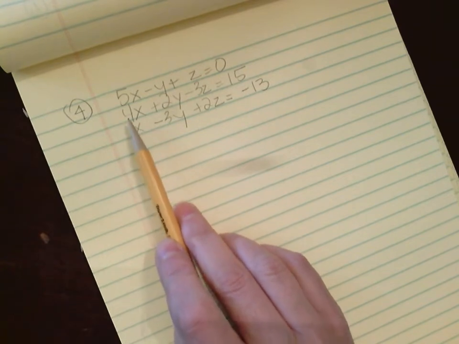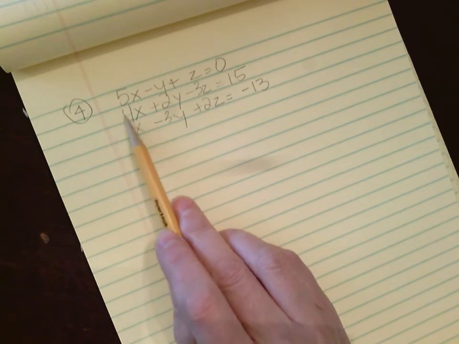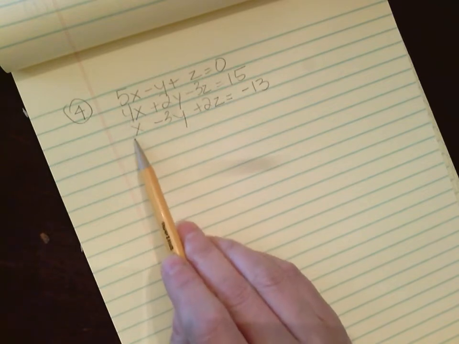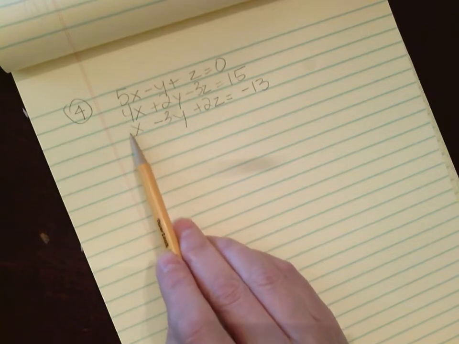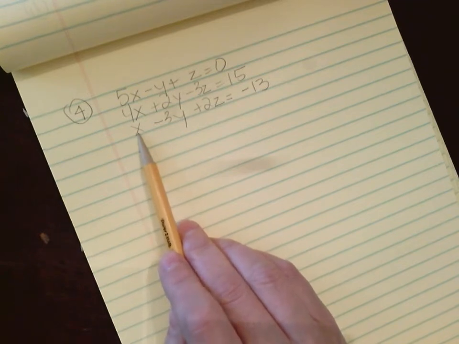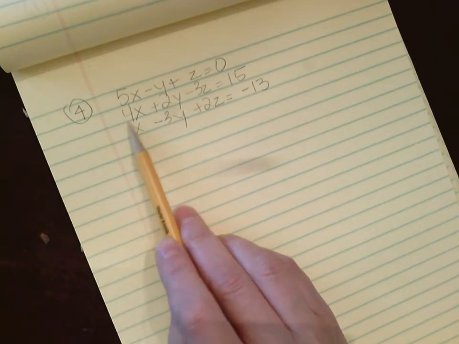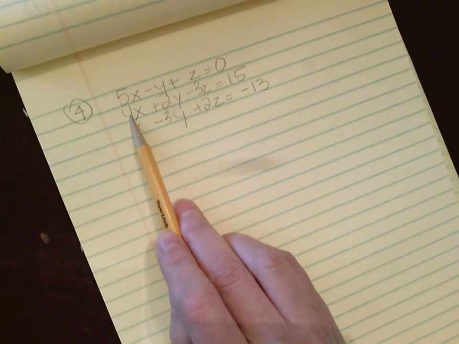If I want to add it to the equation right above it and knock out this x, I will need this x to be a -4. That's why I like to choose equations that have coefficients of 1 in front of one of the variables, because I can multiply the equation by whatever I need to knock this out.